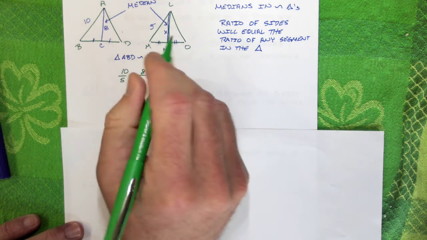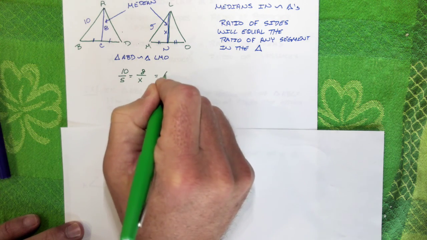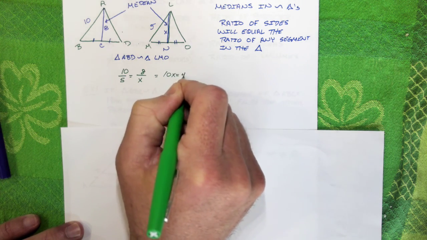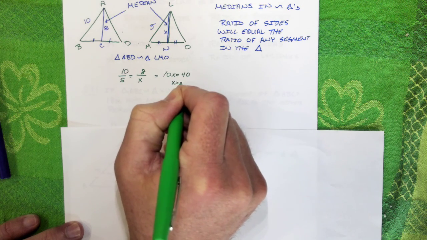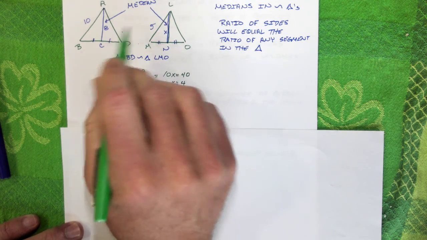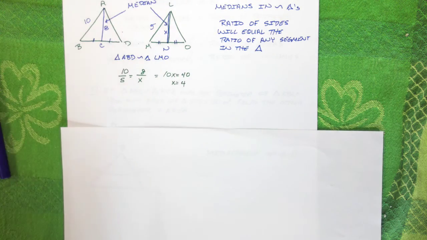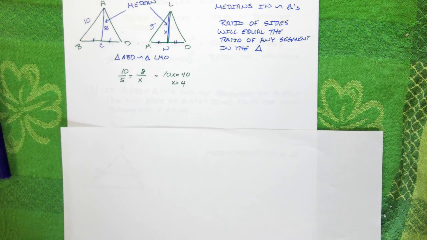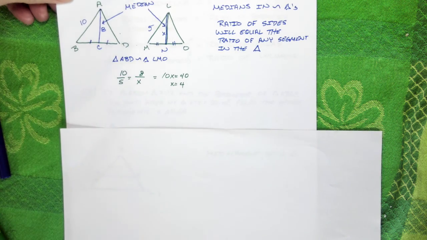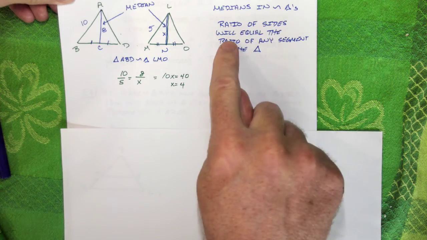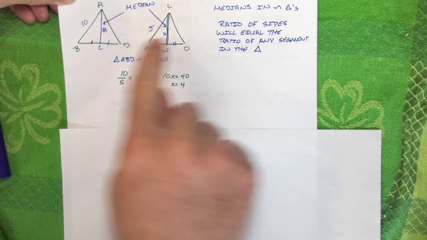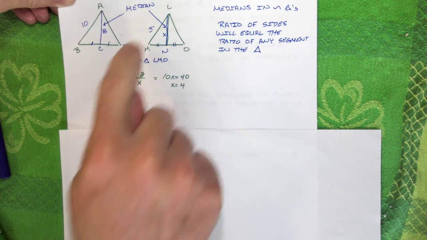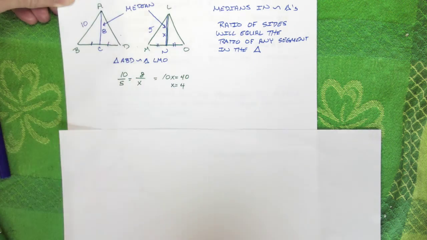Some people will reduce, some people won't. Now somebody will say, well, yeah, that one's half, that one's half. Okay, good. You saw the ratio in your head. Awesome. I'm setting this up because you might not always see that ratio right off the get-go. So the ratio of sides will equal the ratio of any segment in the triangle.